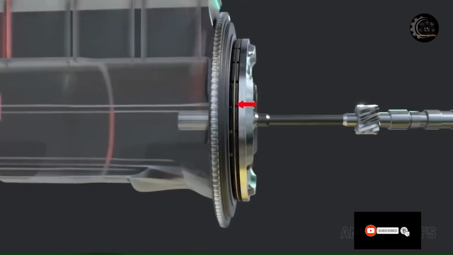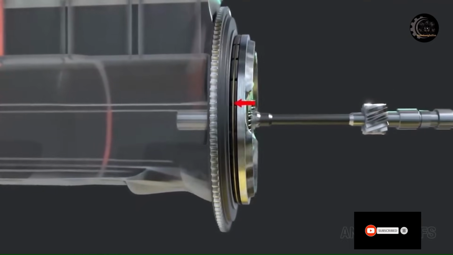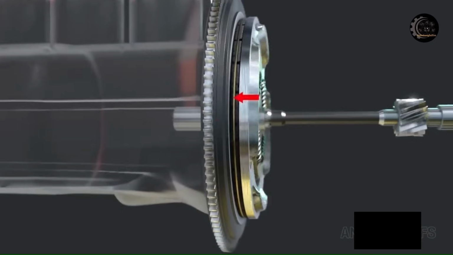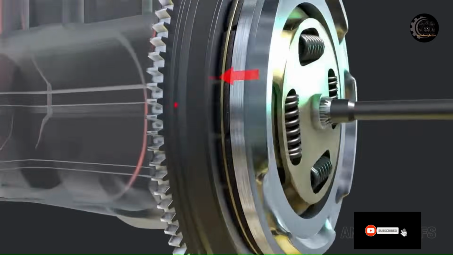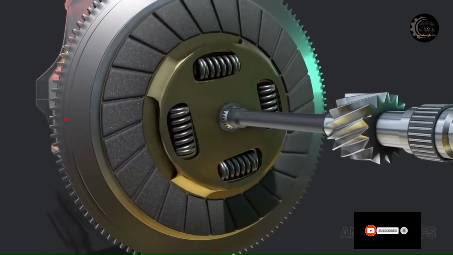The driver depresses the clutch pedal with their foot, which is typically located to the left of the brake pedal in vehicles with manual transmissions. Depressing the clutch pedal initiates the clutch disengagement process.